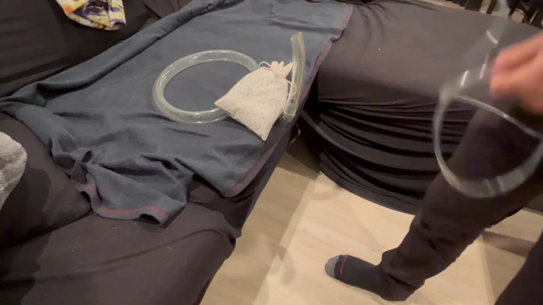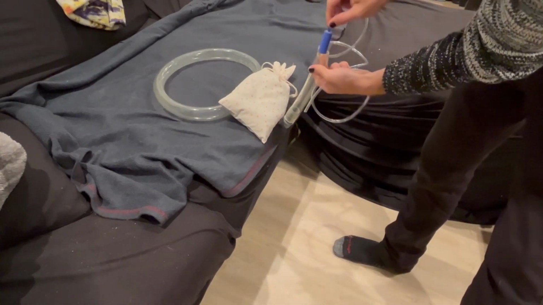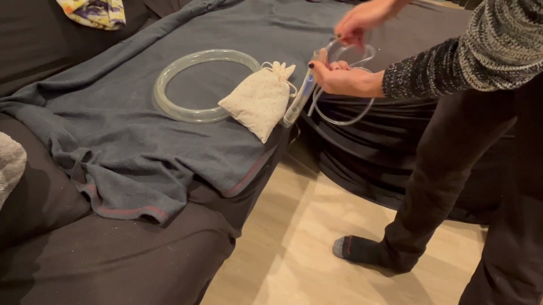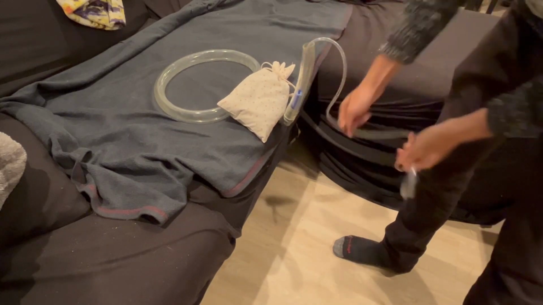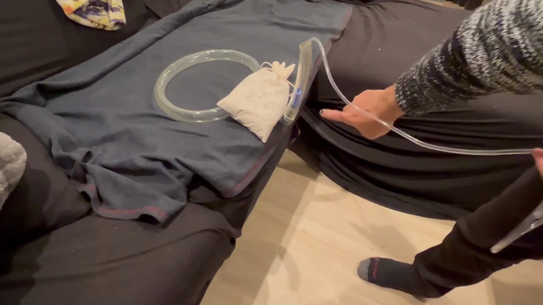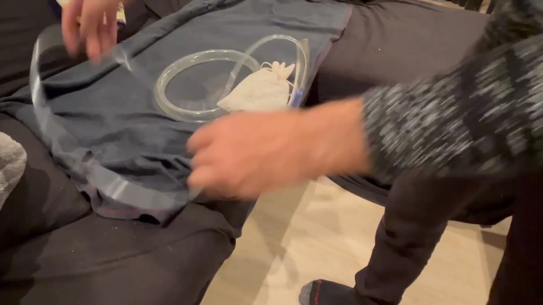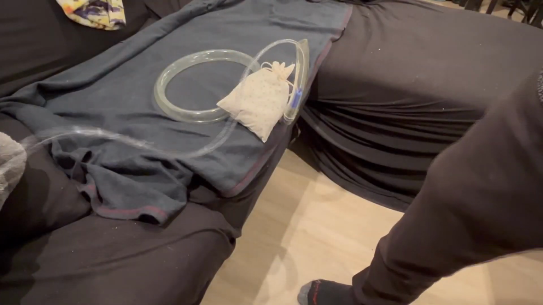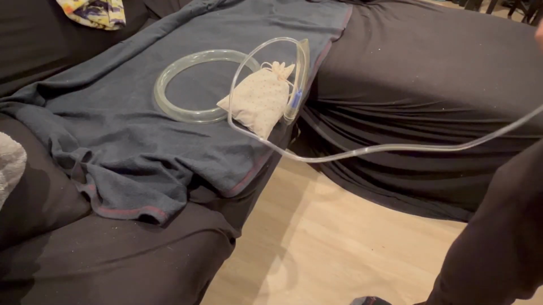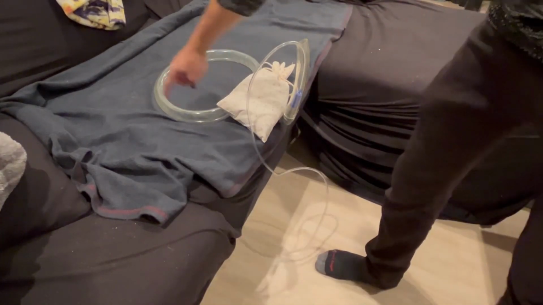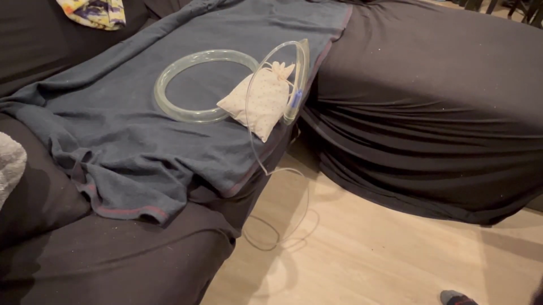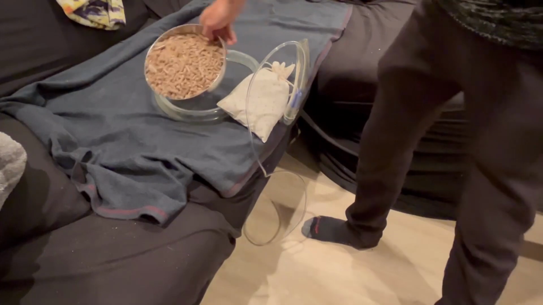Then an air stone will go in here. You might snake it in from the top like I did, or you might cut some sort of hole here and insert the tube from the bottom. This is going to obviously go to your air compressor. And then this perforated part here is going to be covered, of course, with gravel.